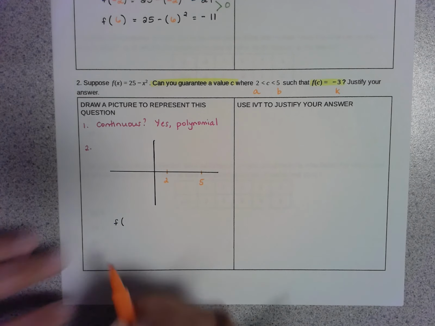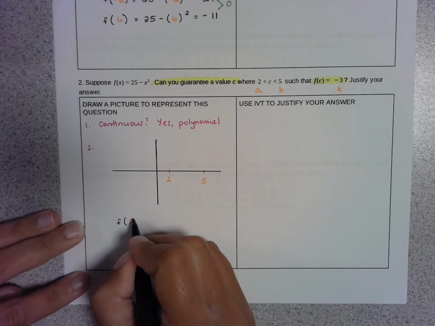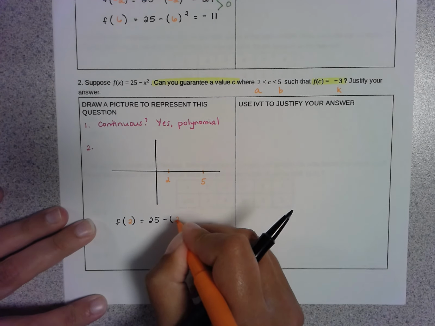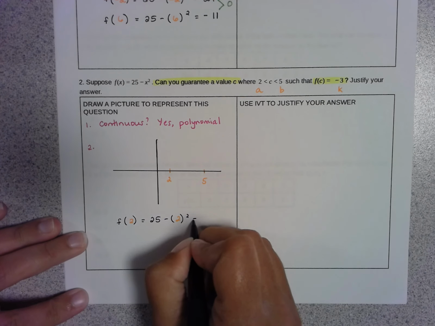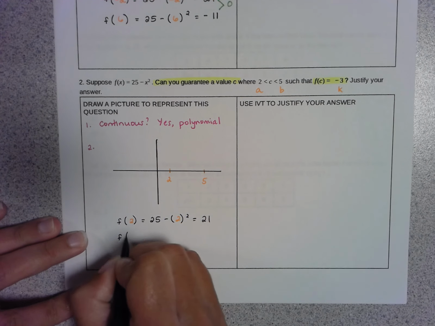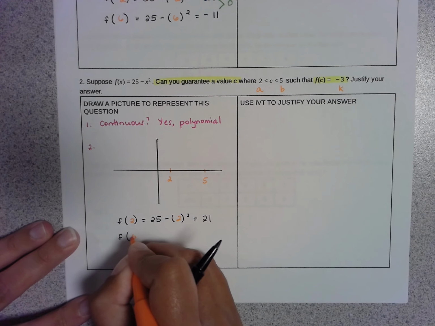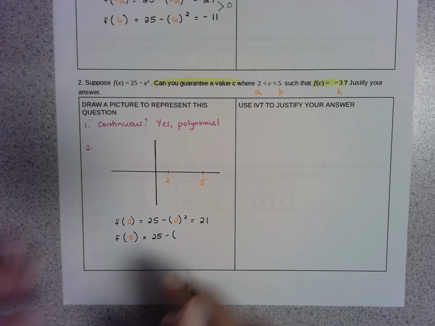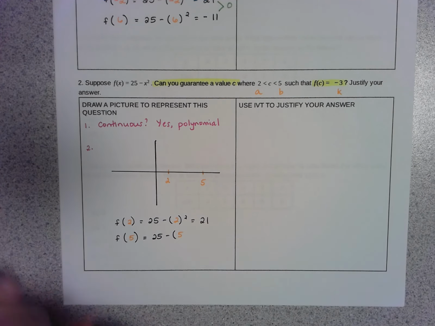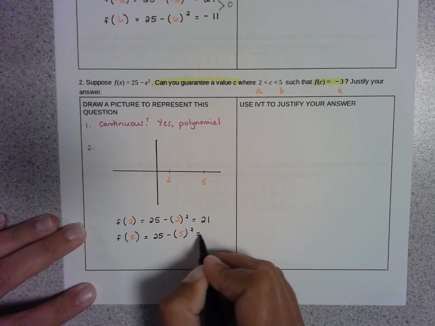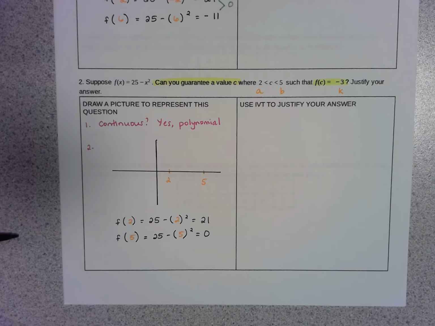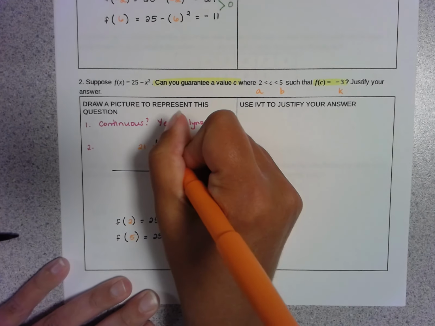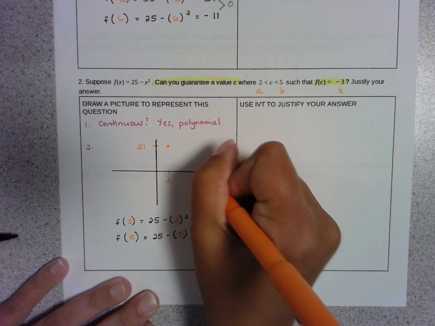f of 2 would be 25 minus 2 squared, which is 21, and f of 5 would be 25 minus 5 squared, which is 0. And I'm going to go ahead and graph those points. So I've got the point (2, 21), which is up here, and (5, 0), which is right here.